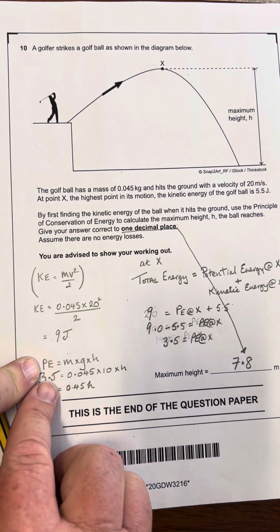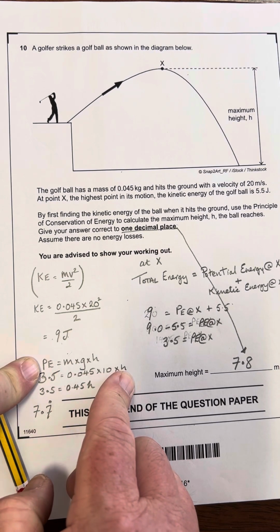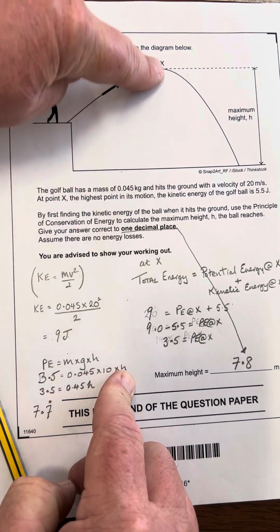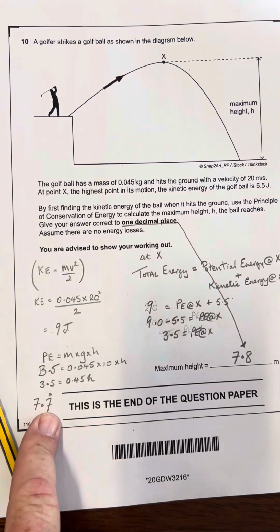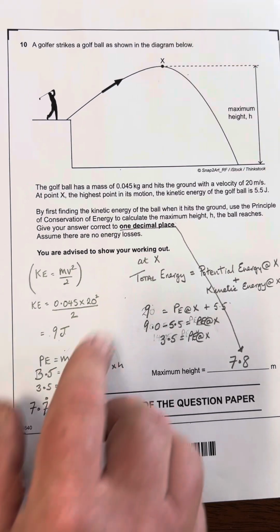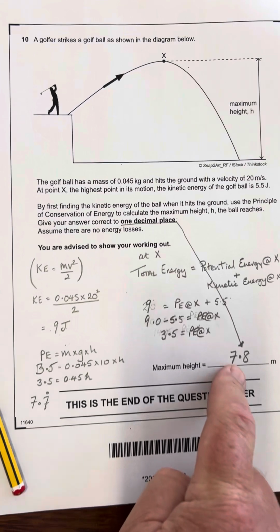Now we're going to use the potential energy. P is equal to m g h. We don't know h. 7.7 repeating when you use the calculator. What is it asked? Sneaky. 1 decimal place. 7.8.